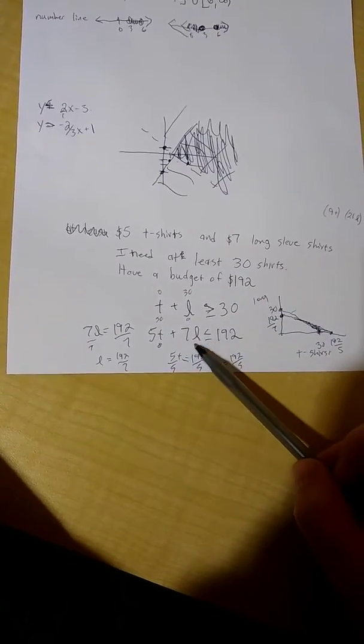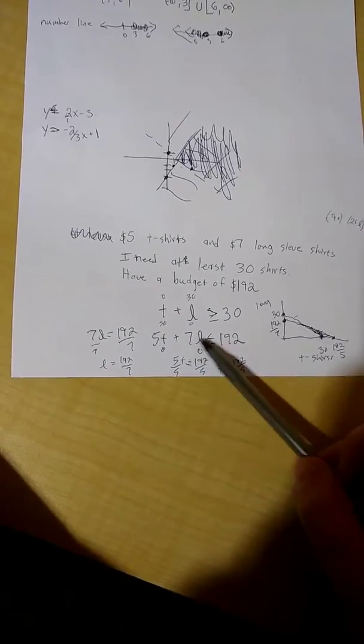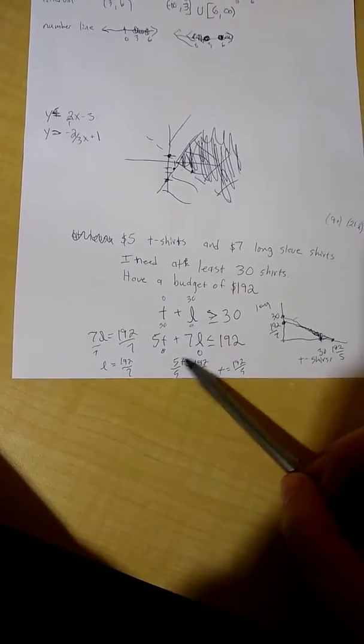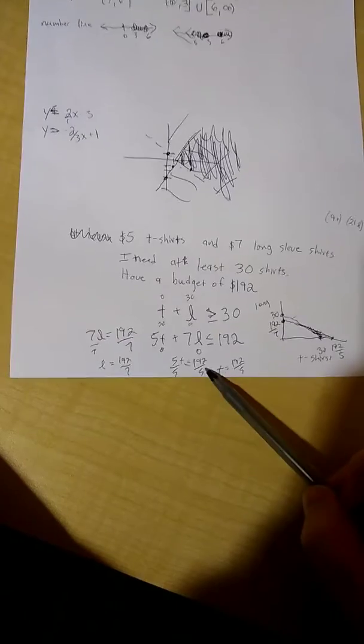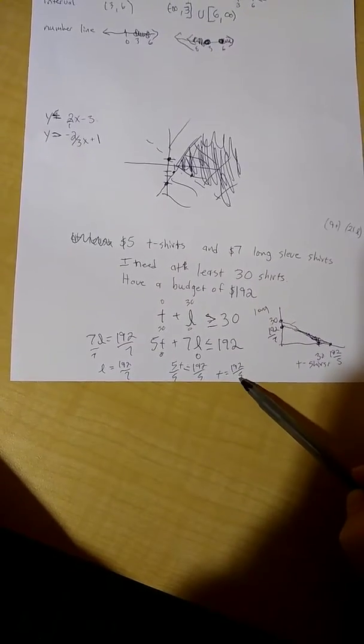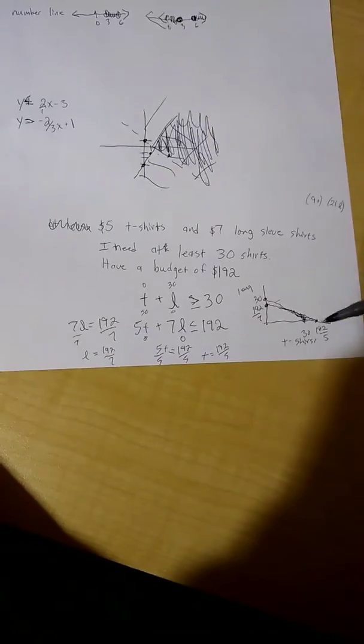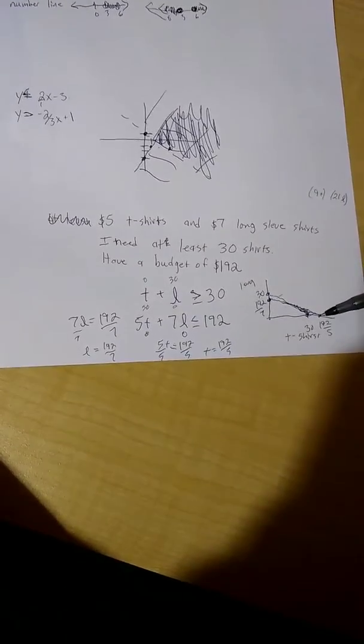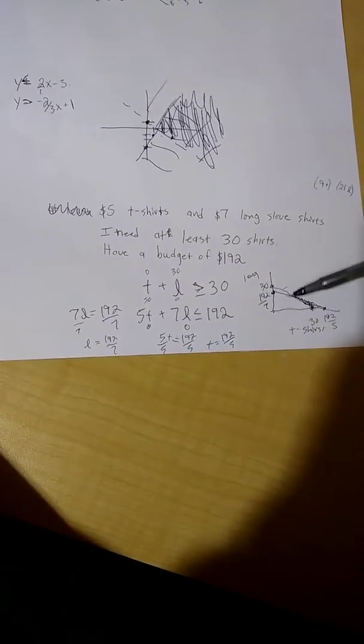For t-shirts, we put a 0 in for the long sleeve, so 7 times 0 is 0, so we just have to deal with 5T equals 192. Divide by 5 on both sides. We get T equals 192 over 5. No, it's a little bigger than 30, so I put it right here again. Just put it in your calculator and find the number. So I made the line from here to here, and here to here.